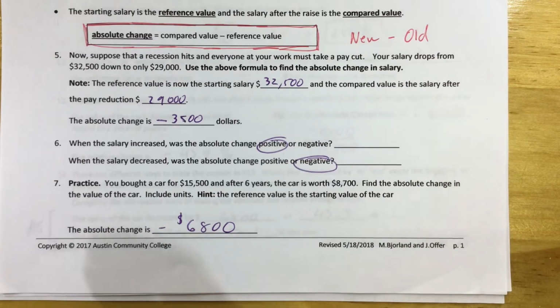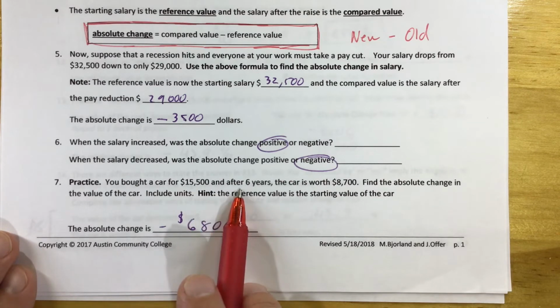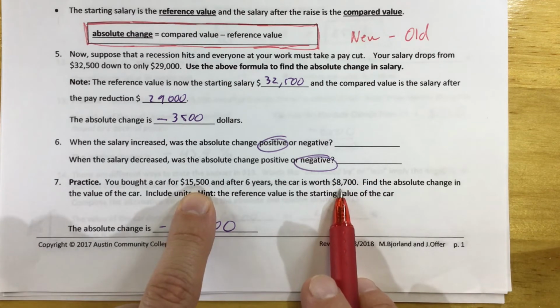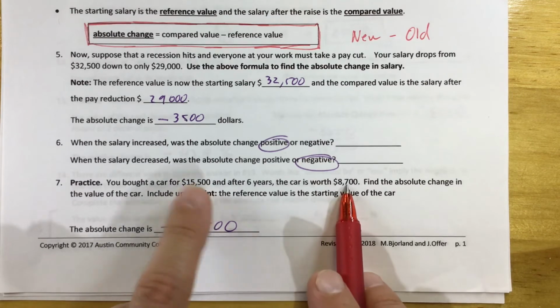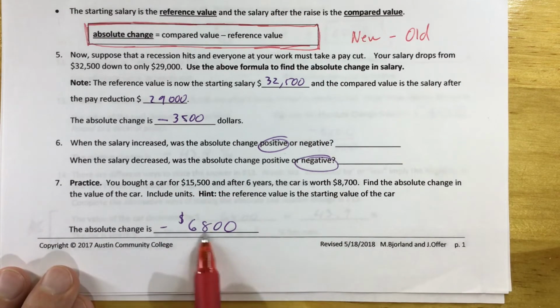Let's see, number 7, a practice problem. You bought a car for $15,500, and after 6 years, the car is worth that much. So the value has gone down. What is the absolute change in these? So you definitely want to subtract these. You should subtract them new minus old so that you come back with a negative value, a negative $6,800.